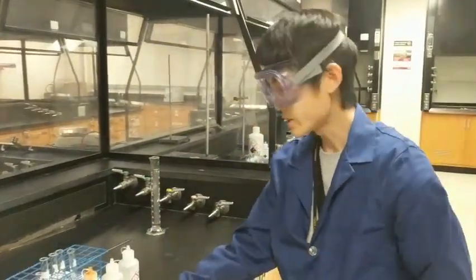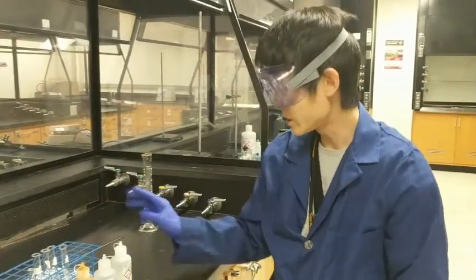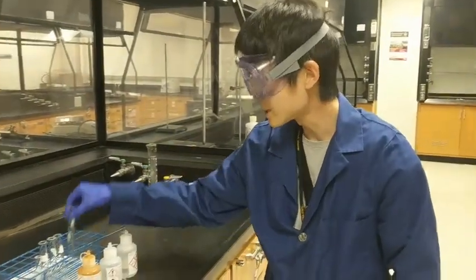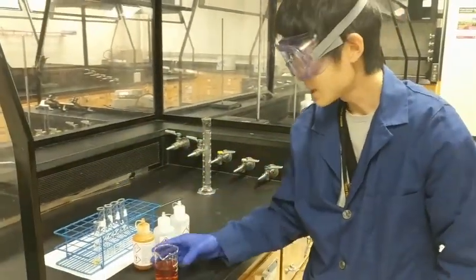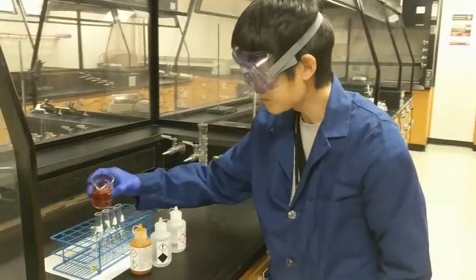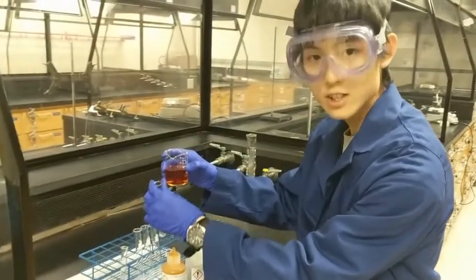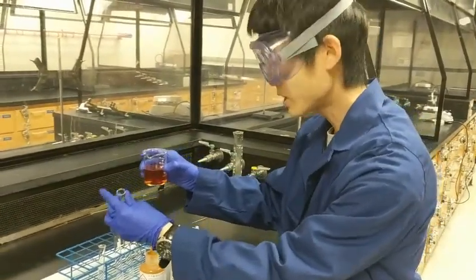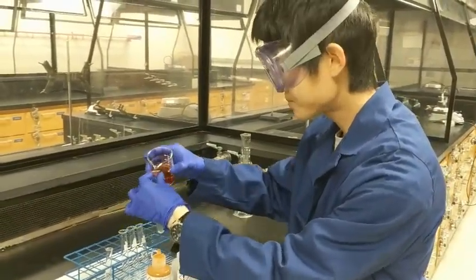So next, we are going to split this solution into 4 different clean glass test tubes. You don't have to use all of the solution. Just fill around half the volume of each test tube.